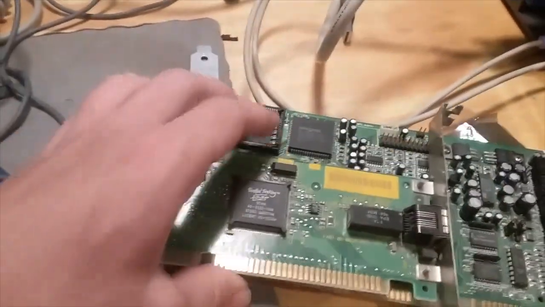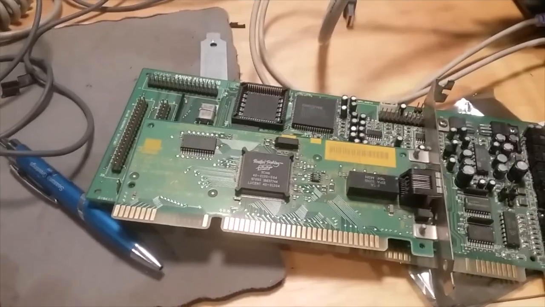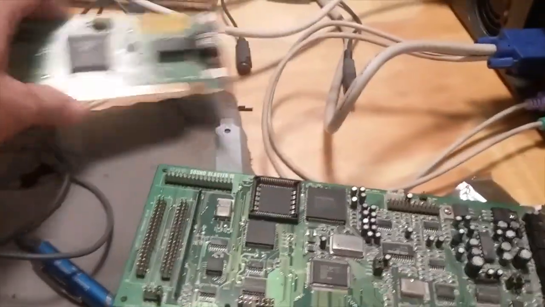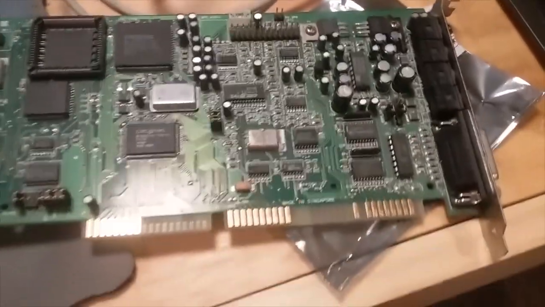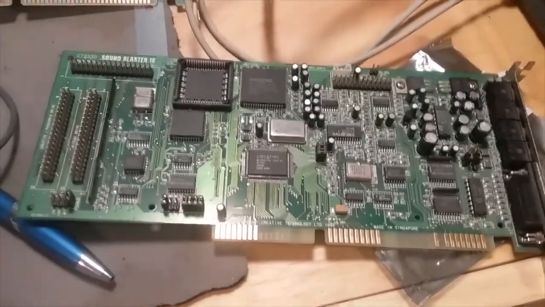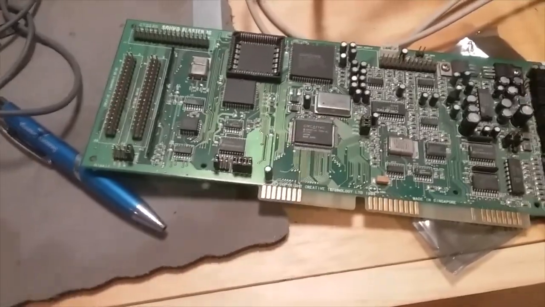Let's see what we can do with these. I'll install DOS networking, see if we could get this 3Com EtherLink III up and running. And I have a Sound Blaster 16 right here. Yeah, might as well try them out, right? What's the harm?